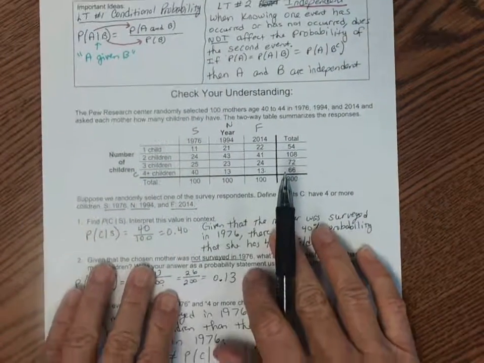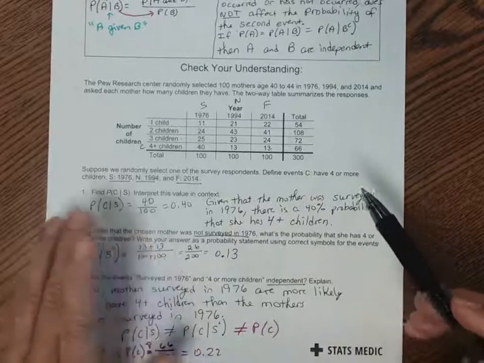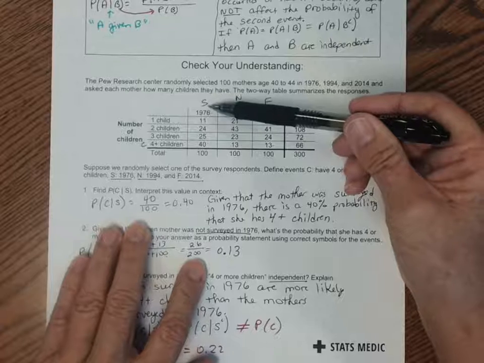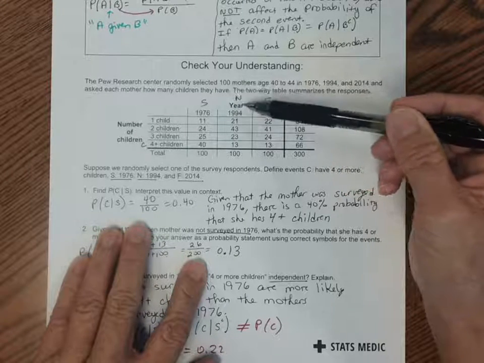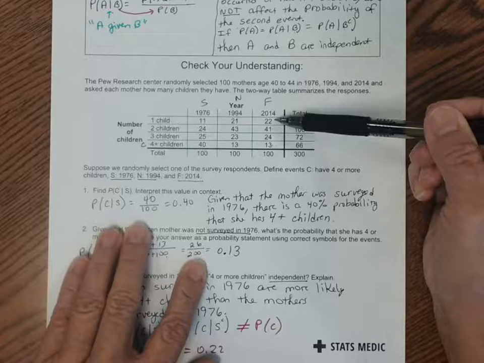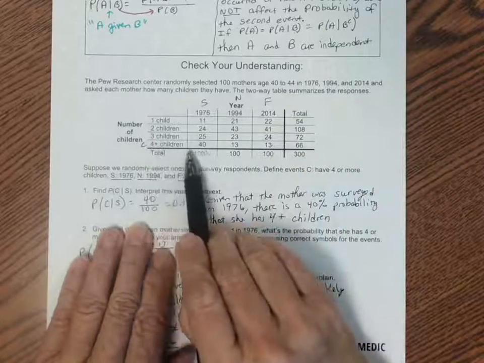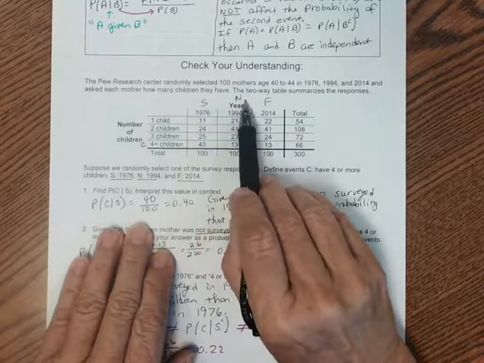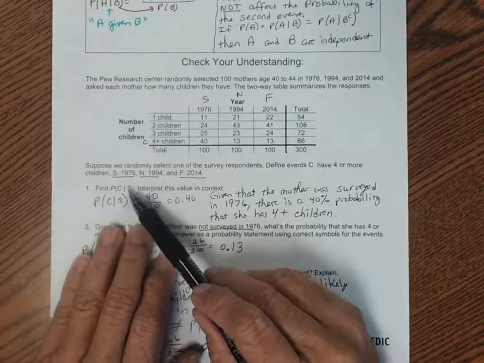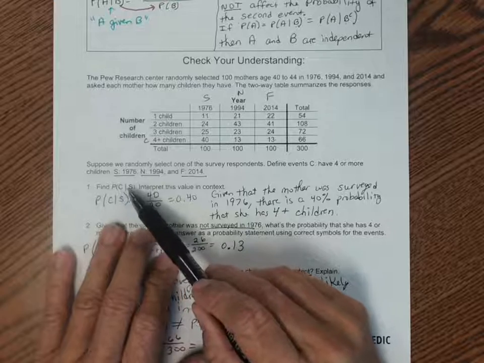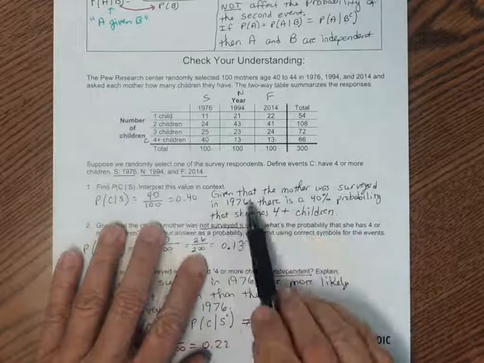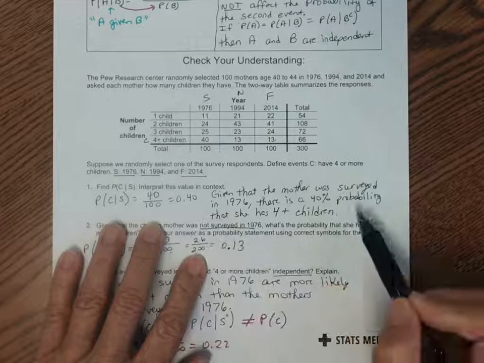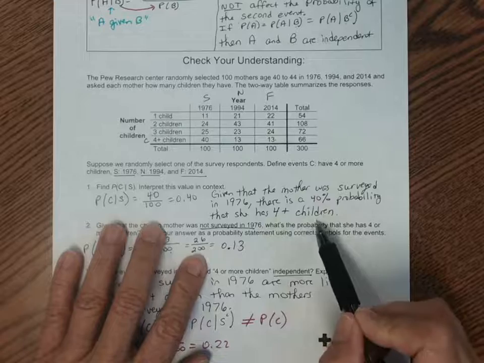And down here we've got a couple of problems. These are in the book also, I believe, but what we're looking at is mothers were surveyed in 1976, 94, and 14. And we're looking at this particular row where they have four or more children. We're calling that C. So these letters were just how we are designating them. This is probability of C given S. So in words, that means given that the mother was surveyed in 1976, there is a 40% probability that she has four or more children.